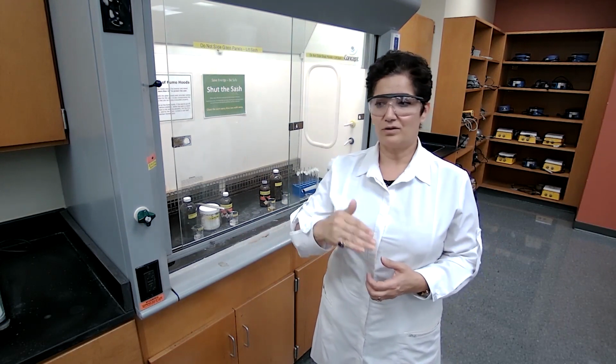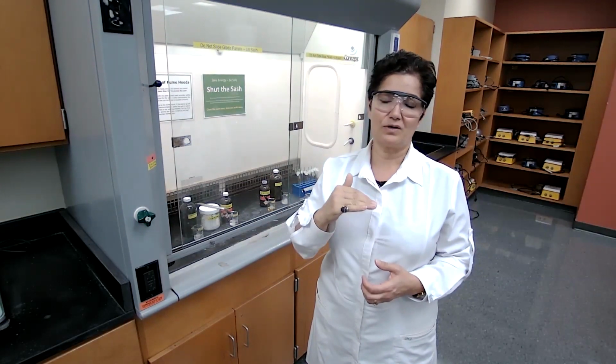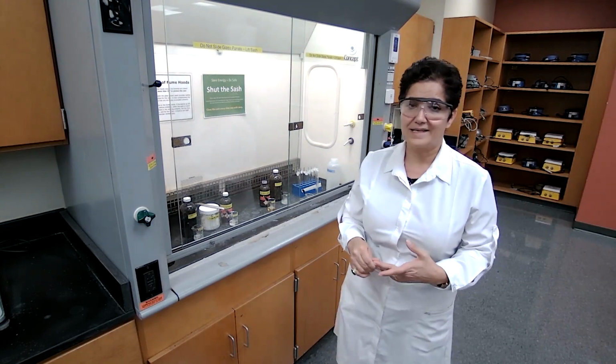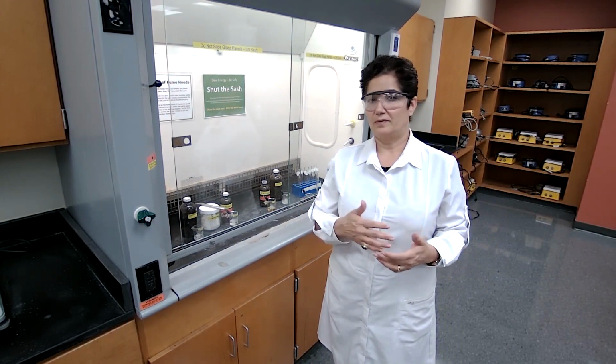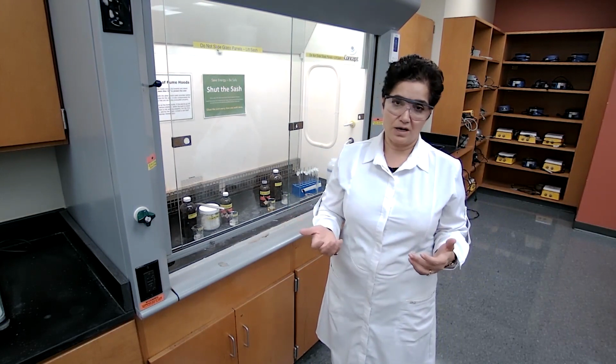So the trend, the steps that we follow in testing solubility: first, we test solubility in water, then solubility in hydrochloric acid. In 5% hydrochloric acid, the only compound that would dissolve is going to be a basic compound.